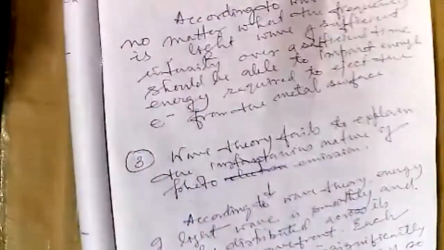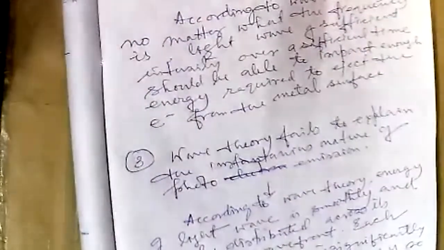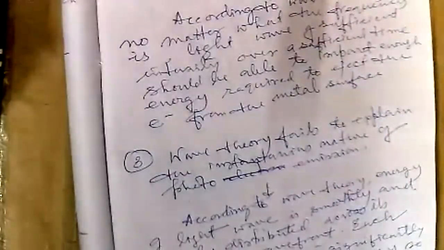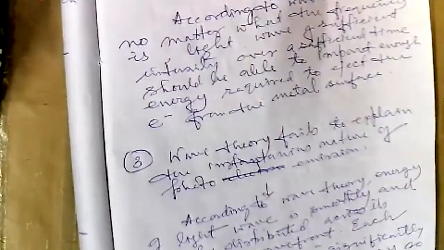Now, Einstein's theory of photoelectric effect. When classical theory failed to explain the photoelectric effect, people had to try something different. At that time, Planck's theory of black body radiation was there.